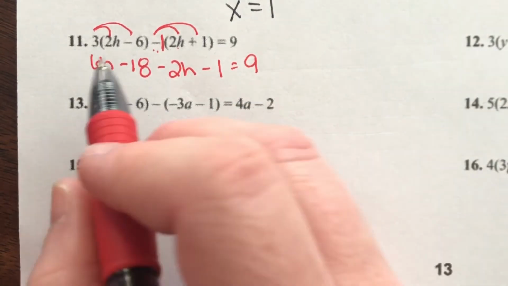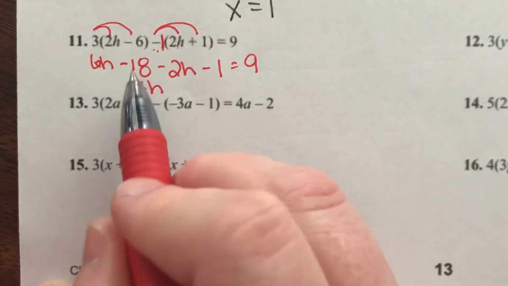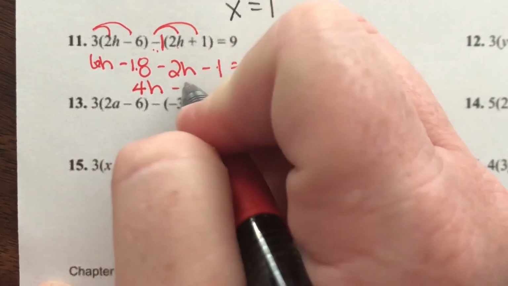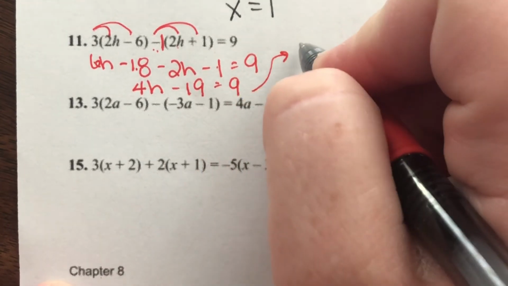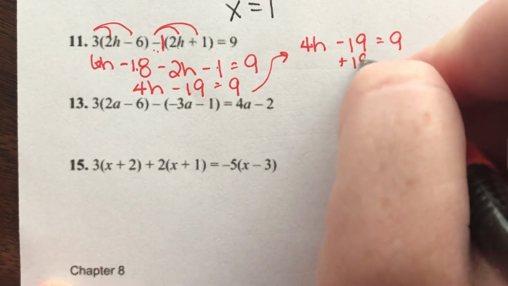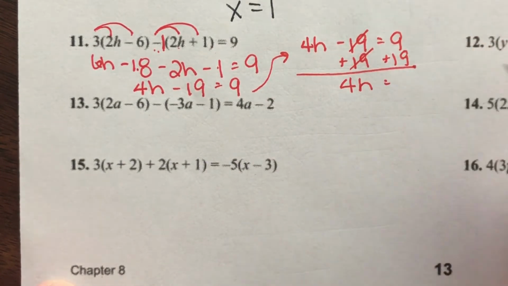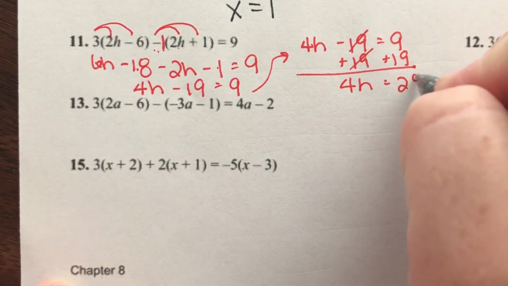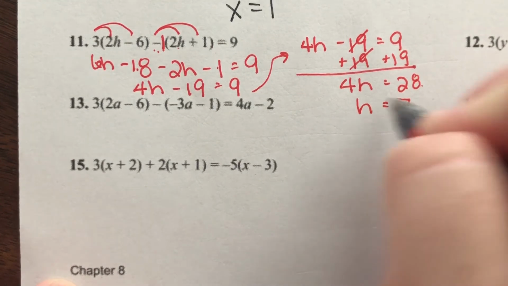Okay, so then we can combine like terms. 6h minus 2h is 4h. Negative 18 minus 1 is negative 19. That equals 9. So 4h minus 19 equals 9. Add 19 to both sides. 4h equals 28. And then divide both sides by 4. H equals 7.